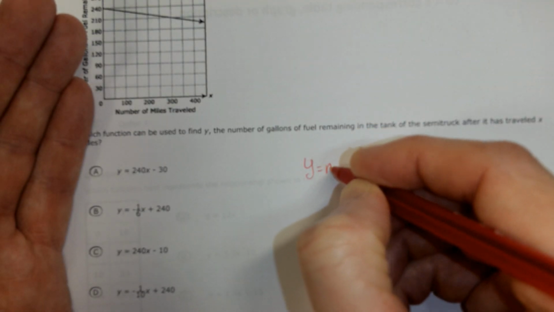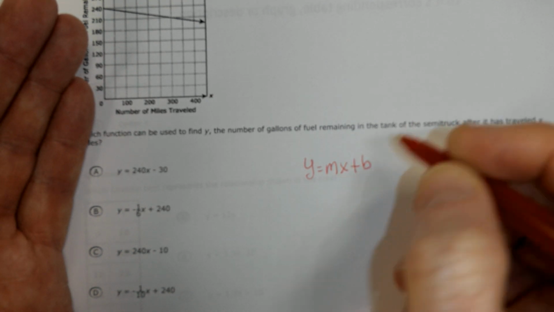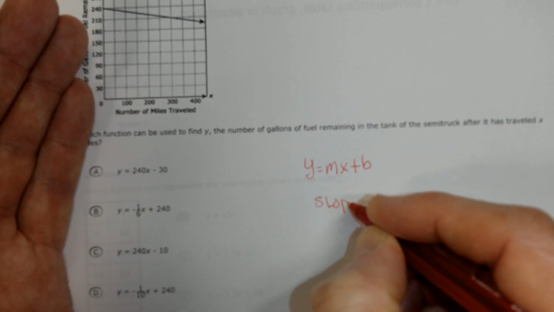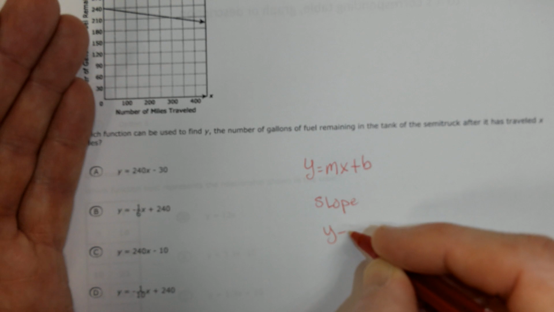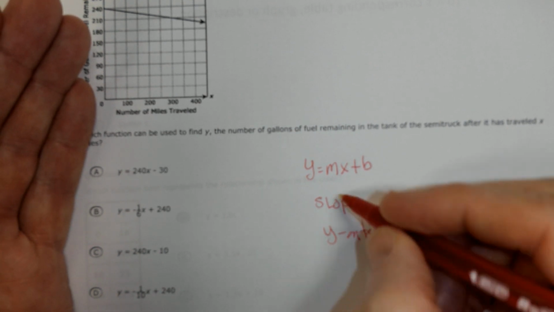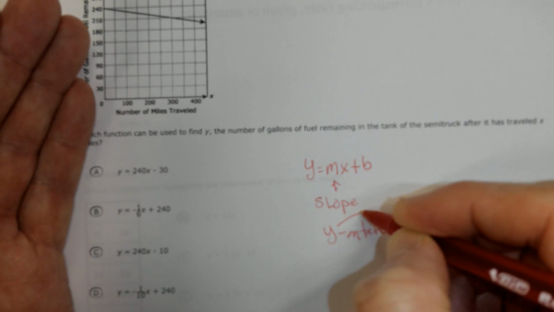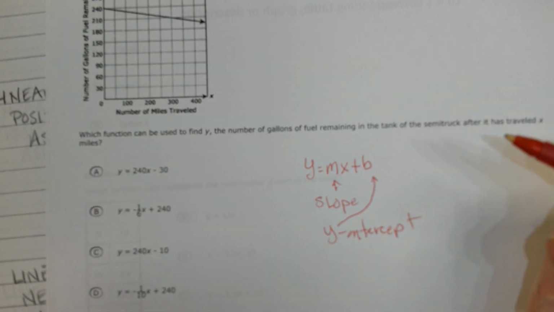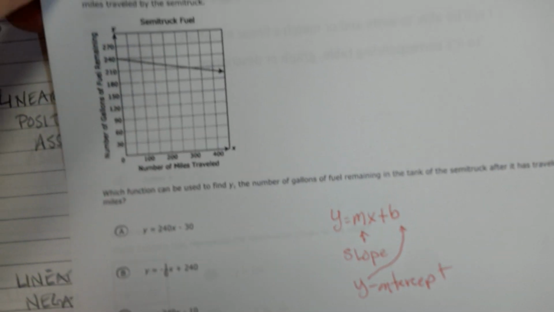All right. Again, first thing I'd like for you to do is just look at your answer choices. That's going to help you indicate, hey, what is this about? It's about y equals mx plus b. It's about slope and y-intercept. Slope is here, y-intercept over here. So let's look to see what we have here.